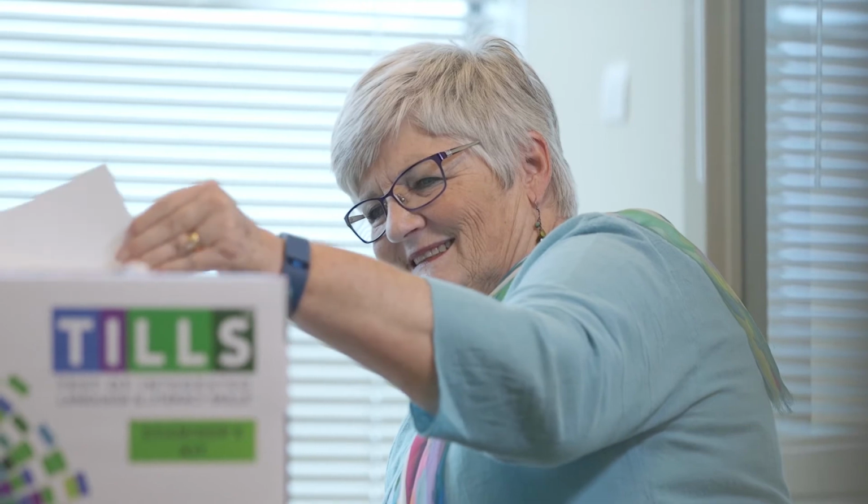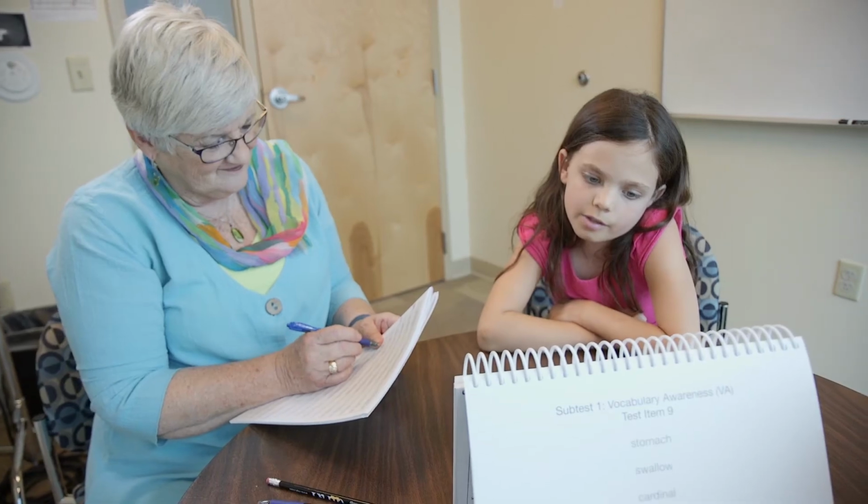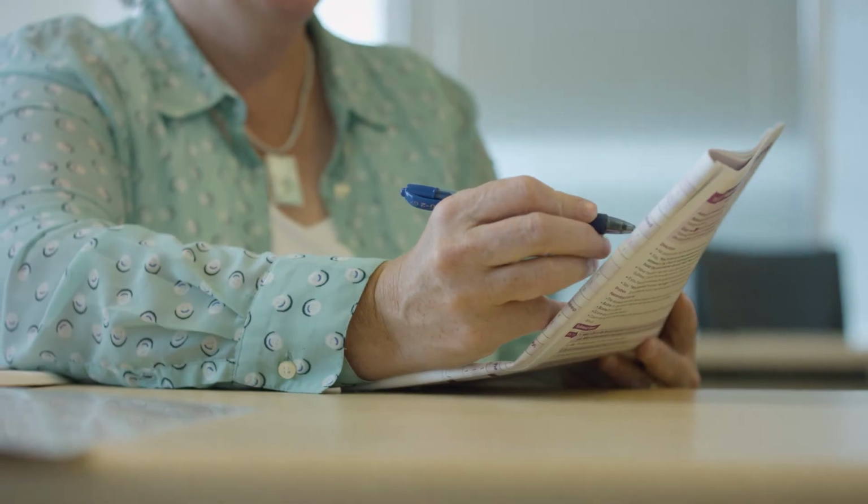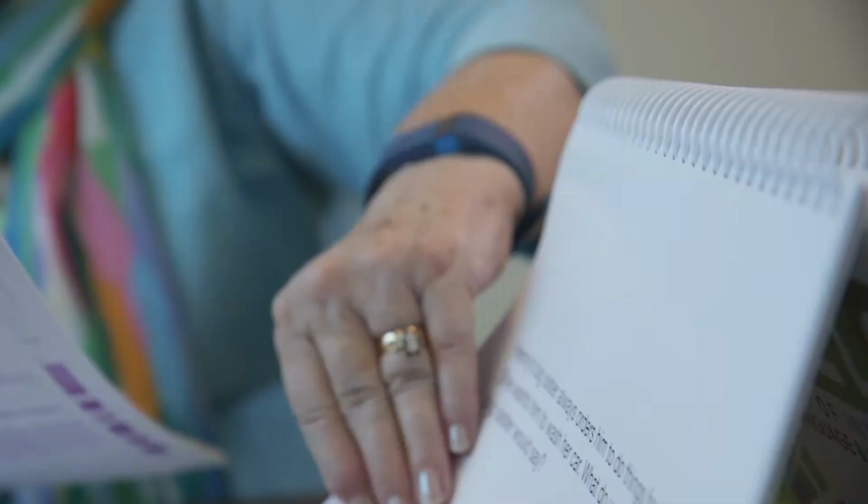TILLS is designed to meet 3 basic purposes. The first is to identify language literacy disorder. So there are specific cut scores identified for children of 3 different age groups that are highly sensitive to the disorder, and they're specific in that they do not over-identify kids who don't have the disorder.